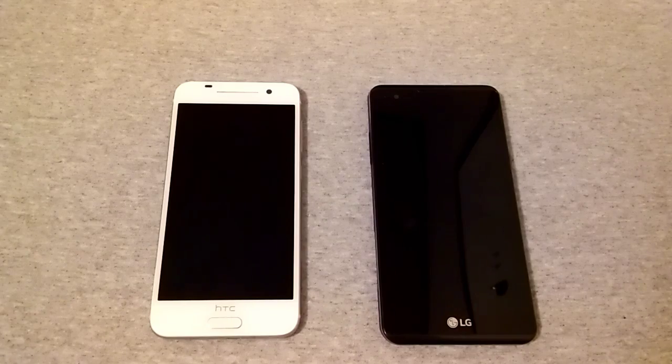The battery performance, the A9 has no chance against the X Power. The X Power's got a 4100 milliamp hour battery that lasts for a day and a half to 3 days, depending on how you use your phone. And the One A9, you better carry a car charger or a power bank. It's got a 2150 milliamp hour battery. It is not replaceable. Neither one of them are replaceable.